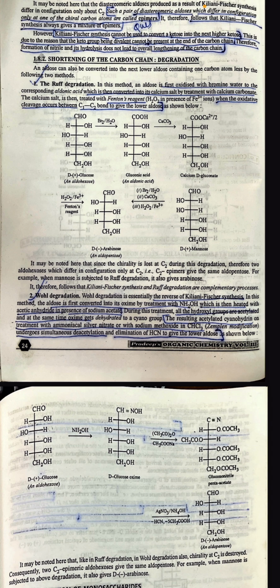In this method, the aldose is first converted to its oxime by treatment with NH2OH, which is then heated with acetic anhydride in the presence of sodium acetate. During this treatment, all the hydroxyl groups are acetylated and at the same time the oxime gets dehydrated to a cyano group. The resulting acetylated cyanohydrin on treatment with ammoniacal silver nitrate or with sodium ethoxide, that is the Zemplén modification, undergoes simultaneous deacetylation and elimination of hydrogen cyanide to give the lower aldoses as shown below.